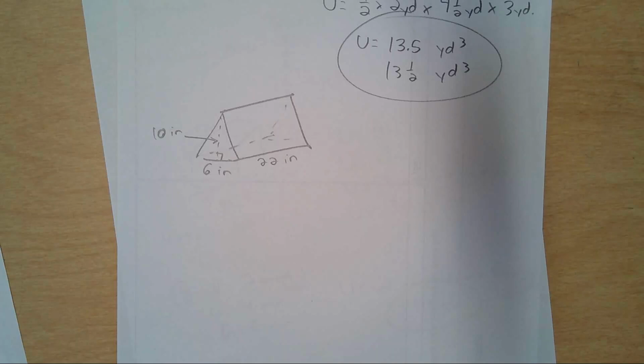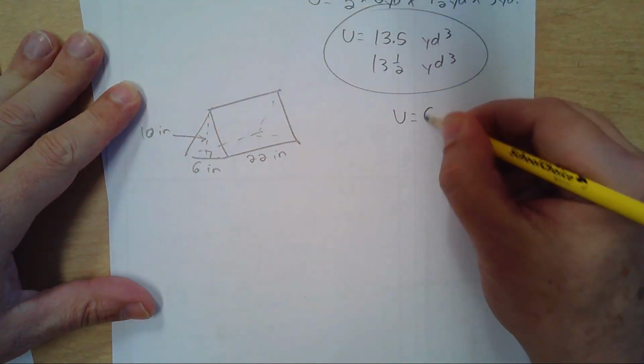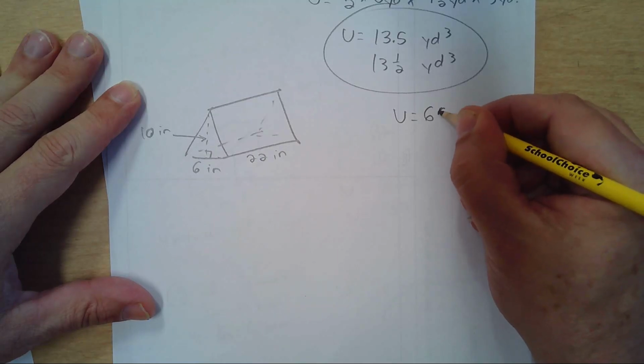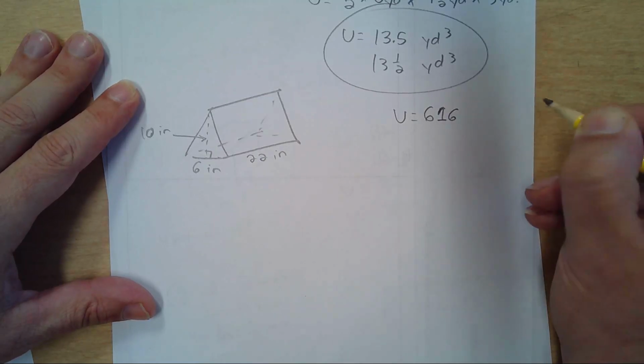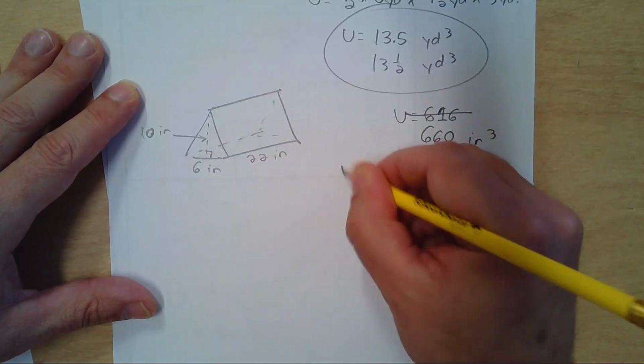I completely forgot the formula. All right, what do you think, Faith? 660 inches. Alright, let's see if she's right here.